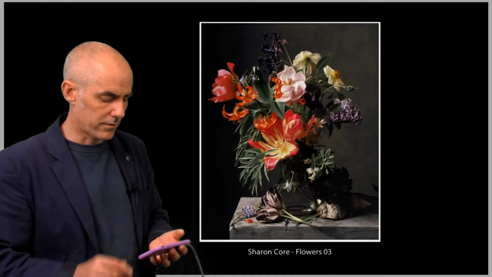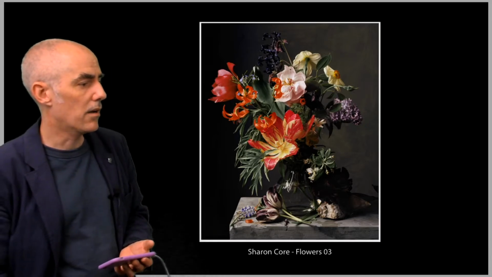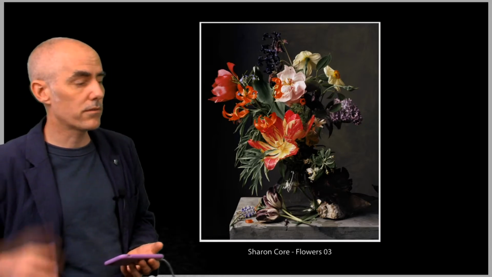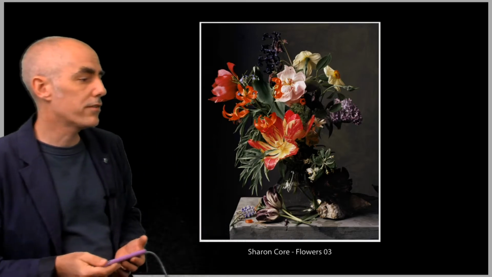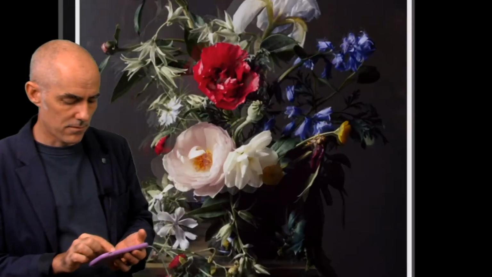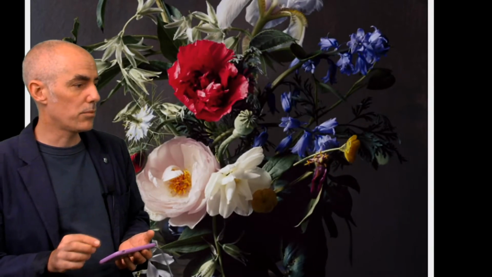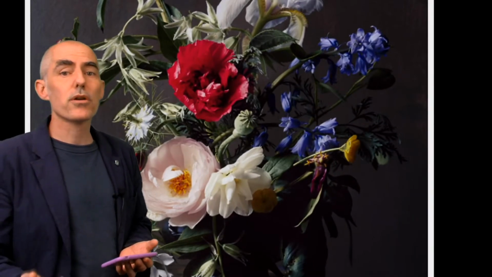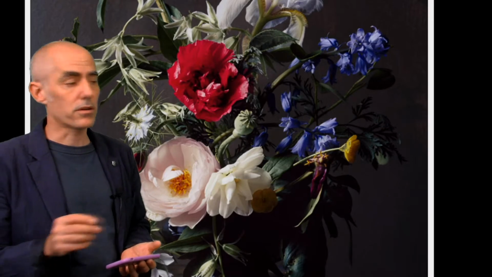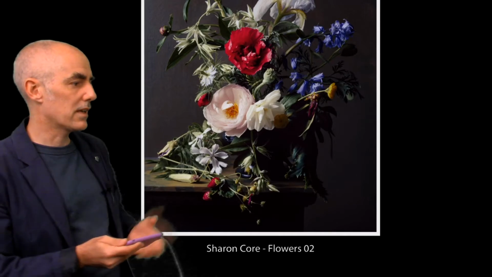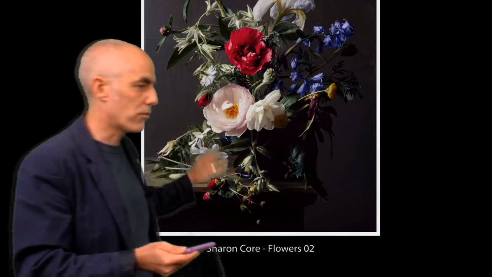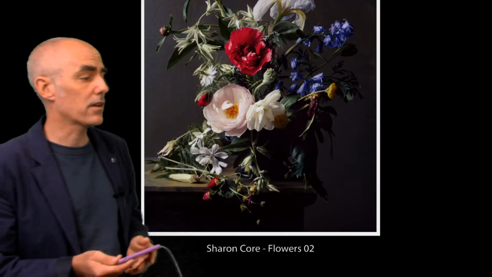This is Sharon Core, and she is someone who is sort of like Andrzej, looking very precisely at historical precedent and recreating it within a photographic form. So these photographs are, I mean, again, the lighting is very beautiful. She's actually, in some cases, growing plants to be able to have something which is historically accurate, and then making these images, right? Again, the light, the shadow, the arrangement, the color is fantastic.